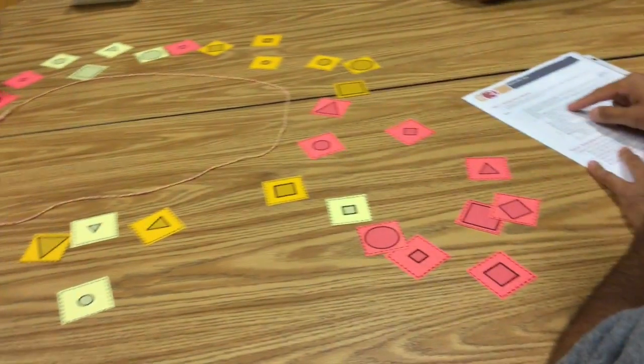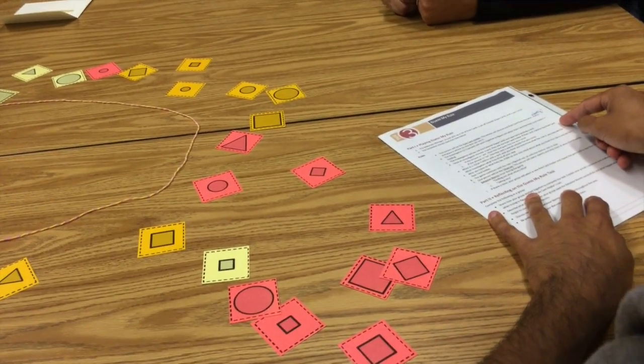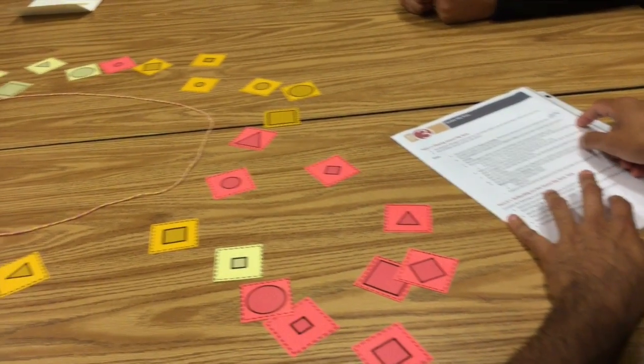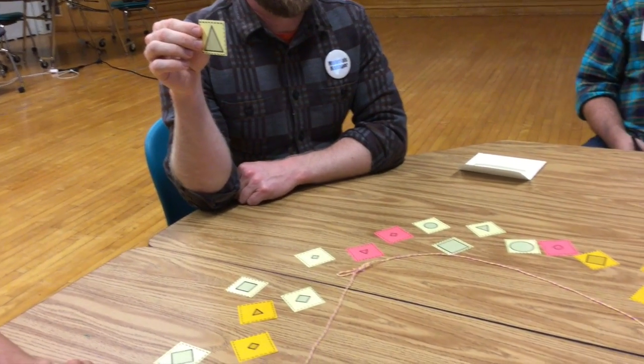So once an investigator, that is you, chooses a card, they ask the rule card holder if their card matches the rule card. Does this match the rule card? No. Okay, the answer is no, so then the card's placed outside the yarn circle.